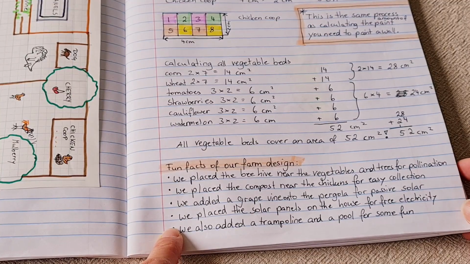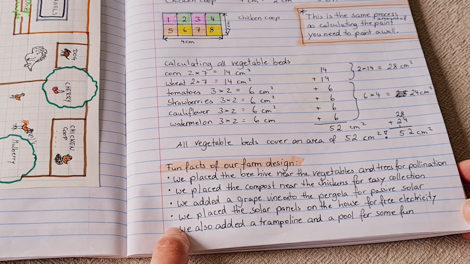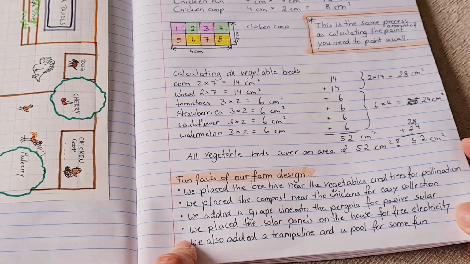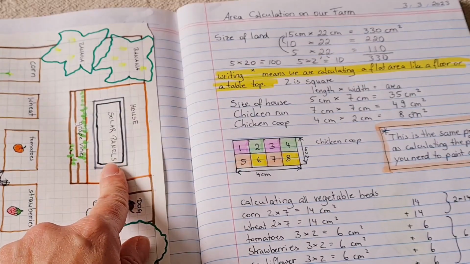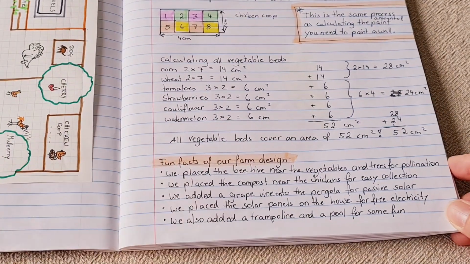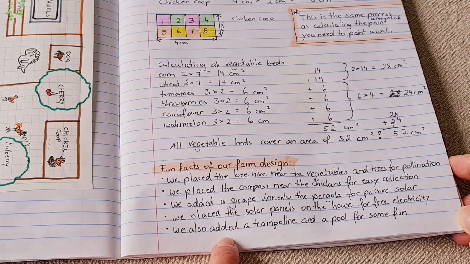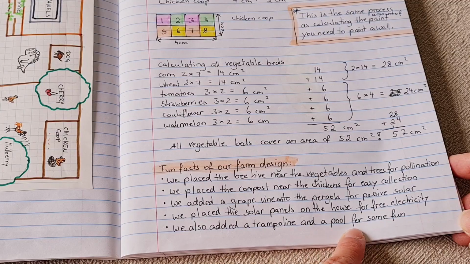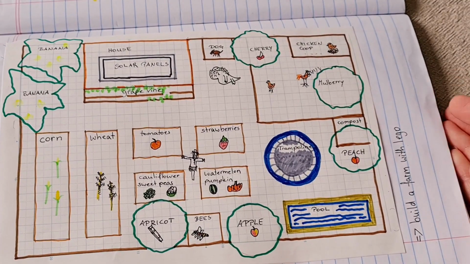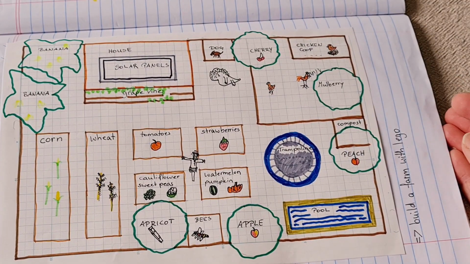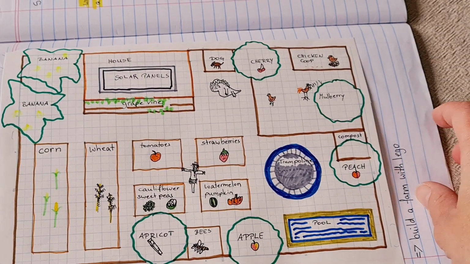We place the solar panels on the house for free electricity. There they are, our solar panels. And we also added a trampoline and a pool for some fun. Because why not?